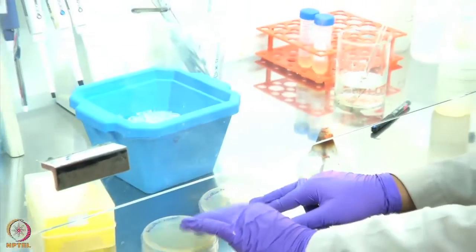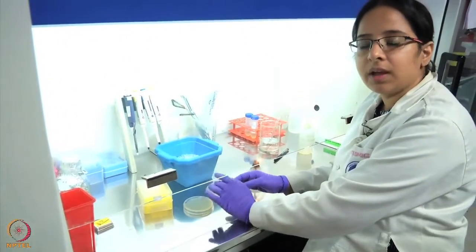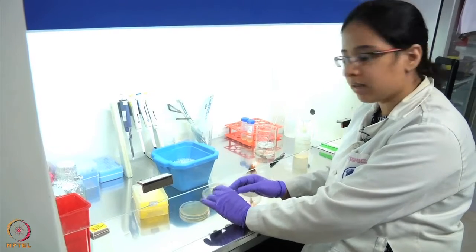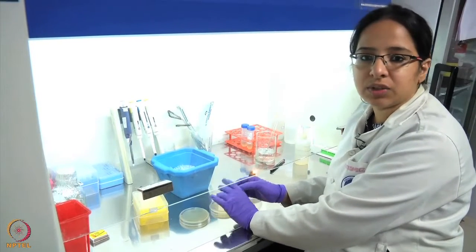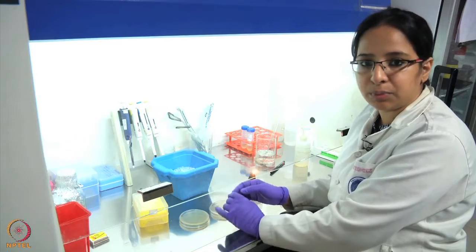For one plate, I will be using the ligated sample which has been transformed into the DH5 alpha host cell. For the other plate, I will use the negative control, which has been given the same treatment as our ligated product.